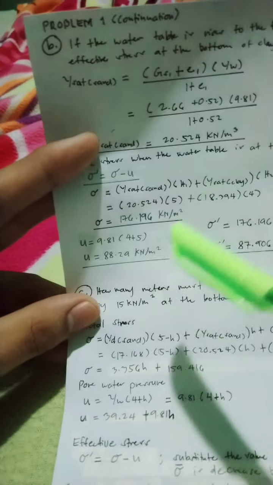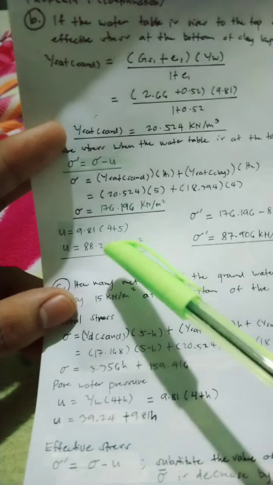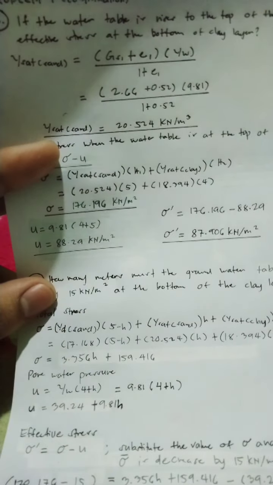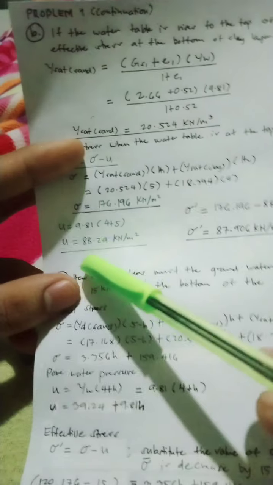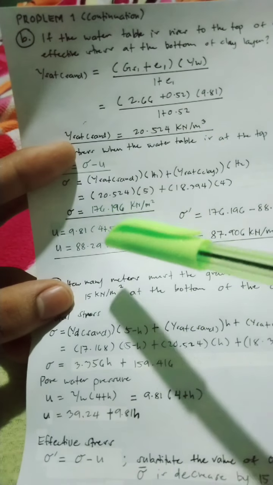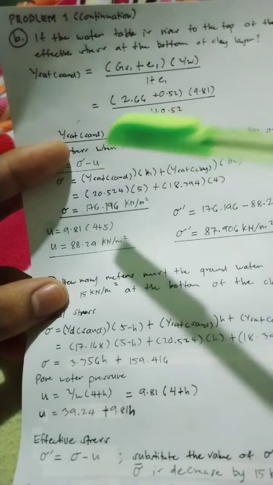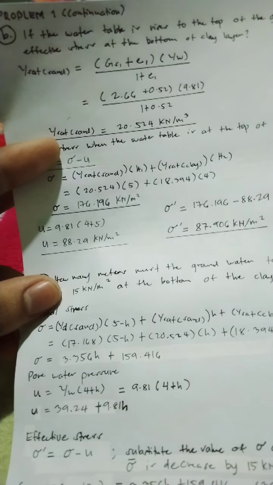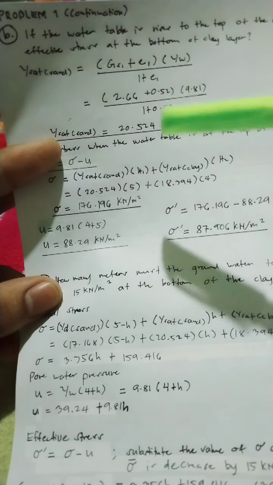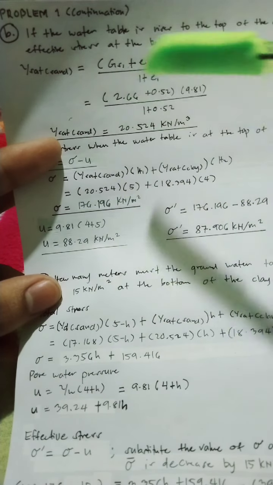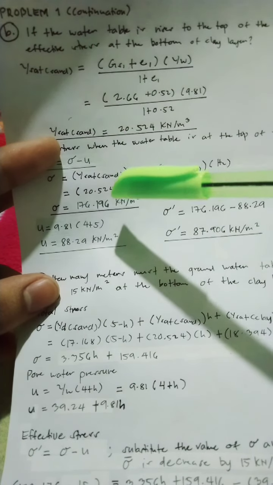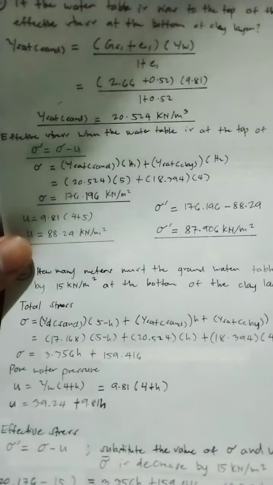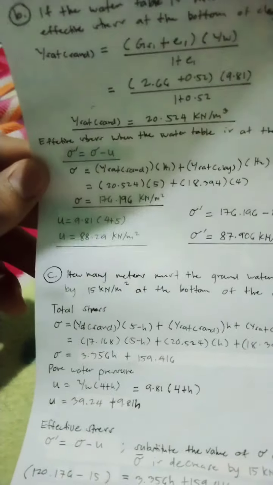And then let's proceed to the pore water pressure. Since the water table is at the top, the pore water pressure from A to C is 9.81 times 4 plus 5.